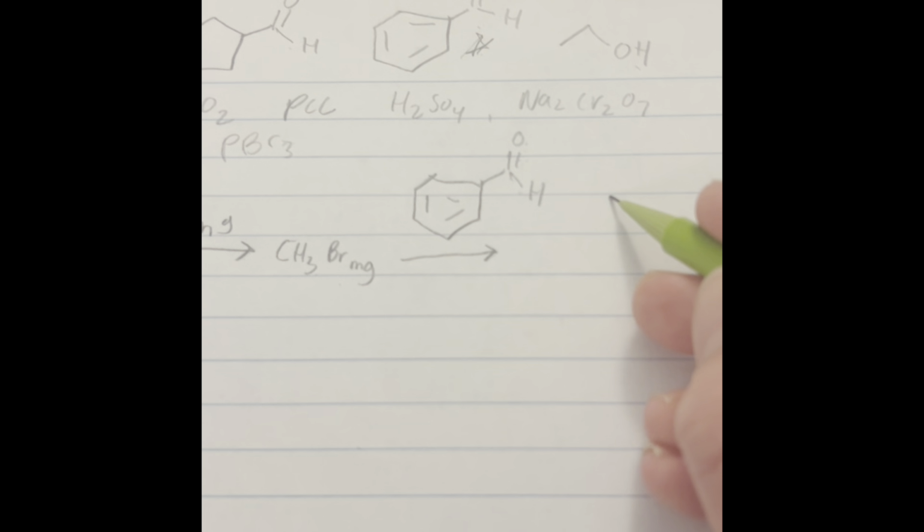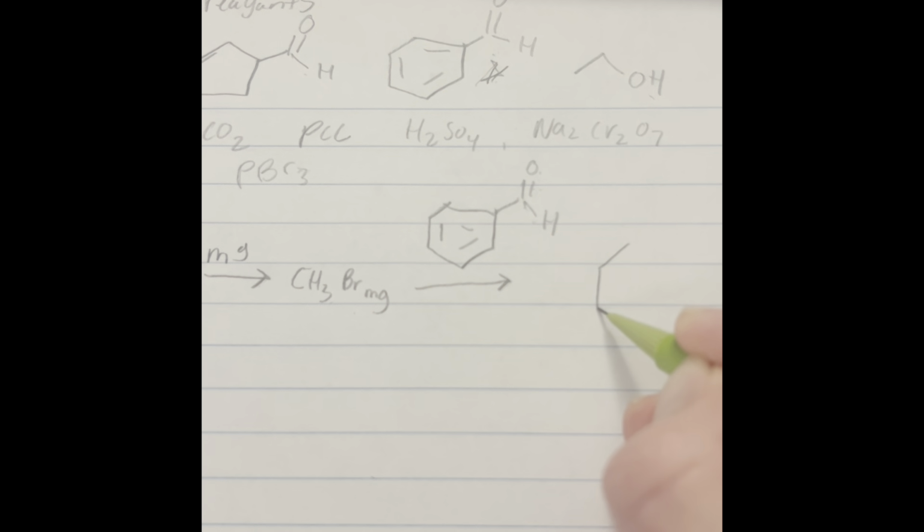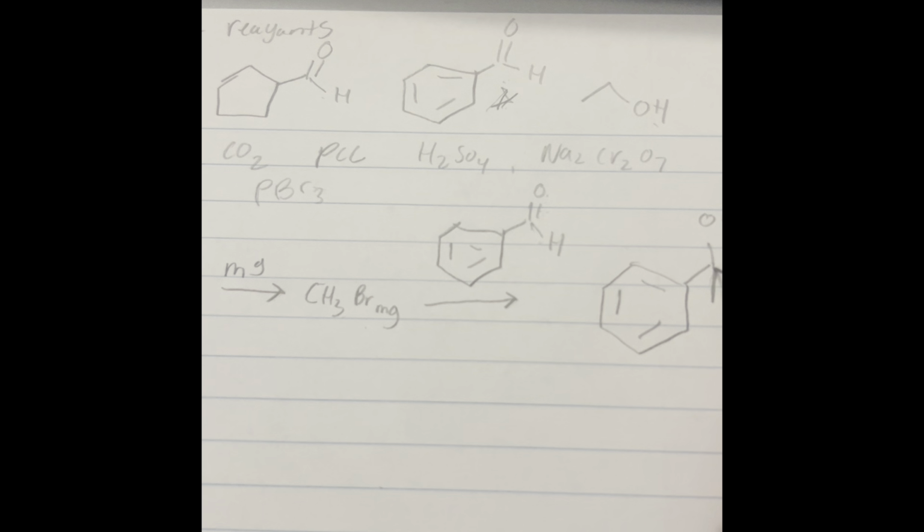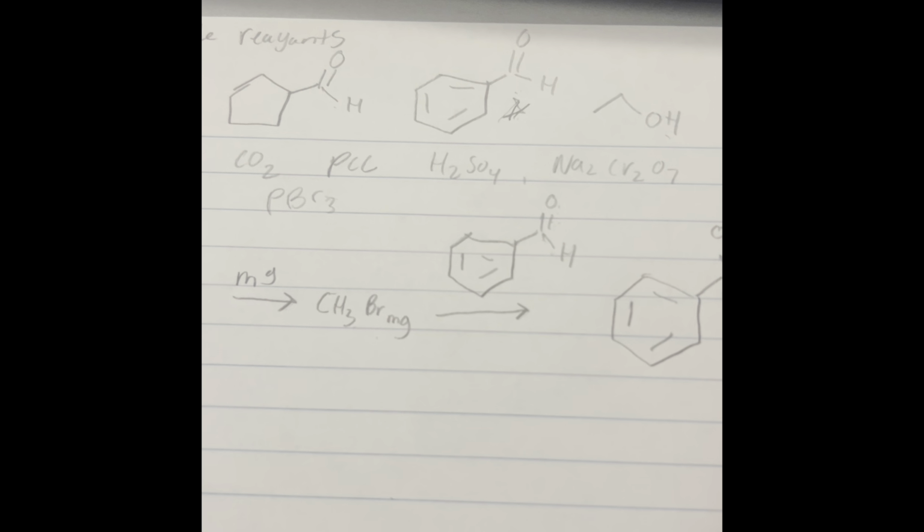Doing this problem out, the methyl group will attach to the carbon that's attached to the oxygen. The double bond will push up and it will eventually become an alcohol. And this is what the product should be here. OH. There's the methyl group that was attached originally, and then there's just an extra hydrogen.